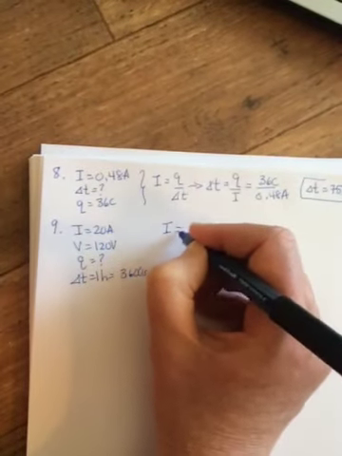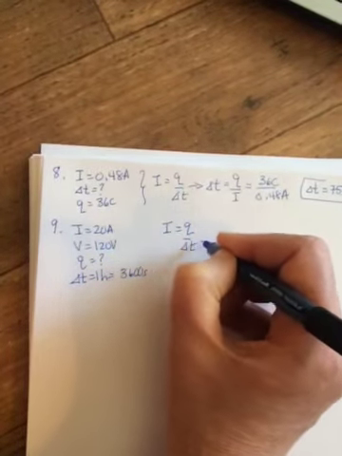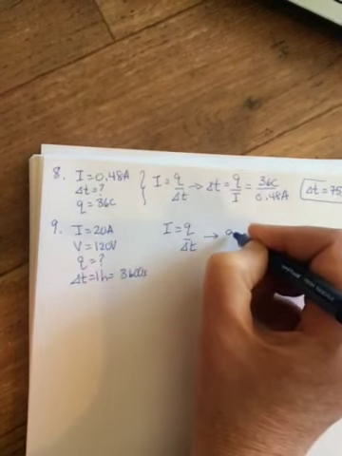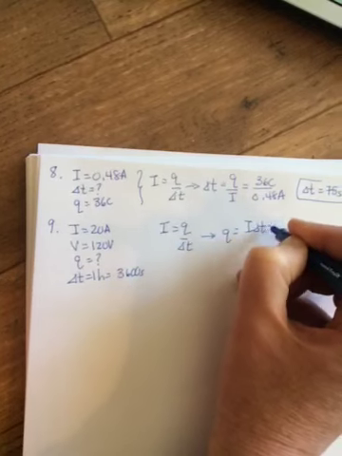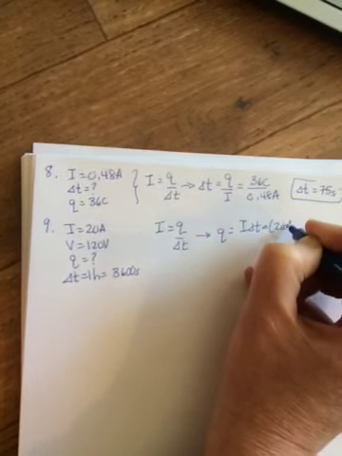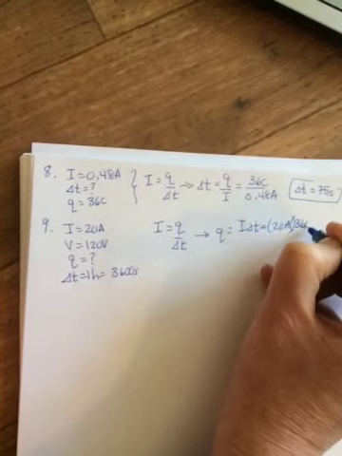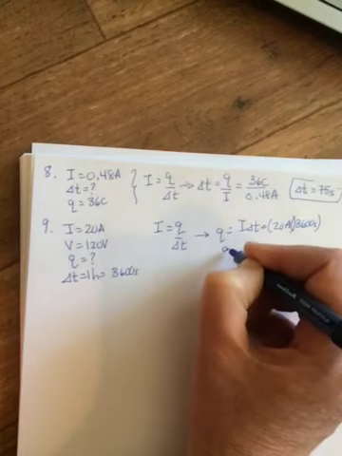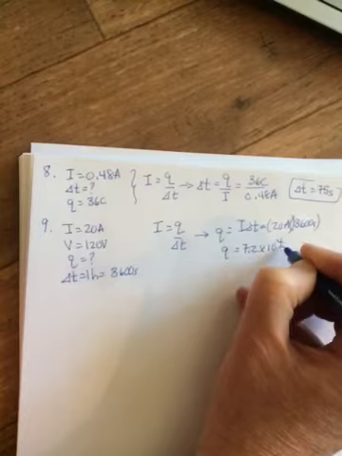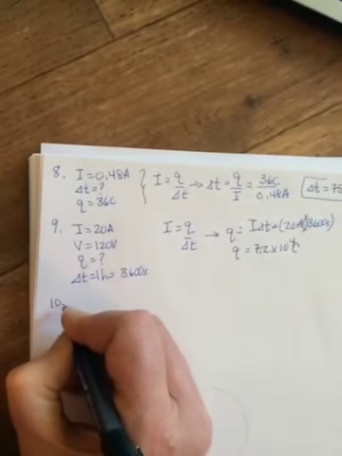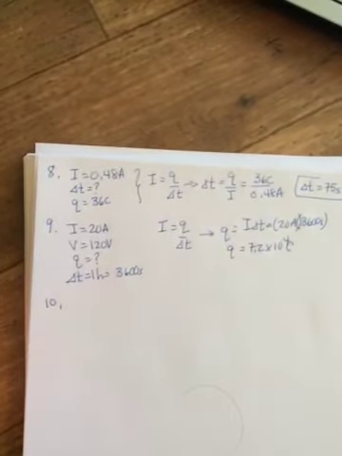You don't need it. I equals Q over delta T. So Q equals I times delta T. 20 amps times 3,600 seconds. Q should be equal to 7.2 times 10 to the 4th coulombs, or 7.2 with 3 zeros.